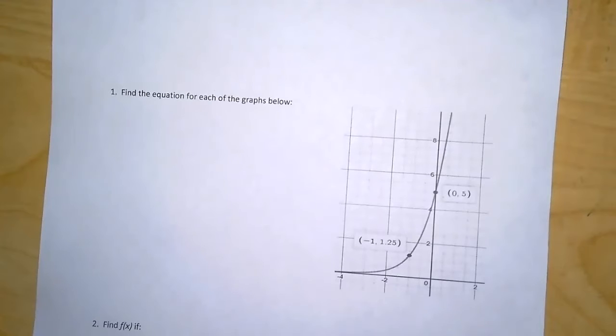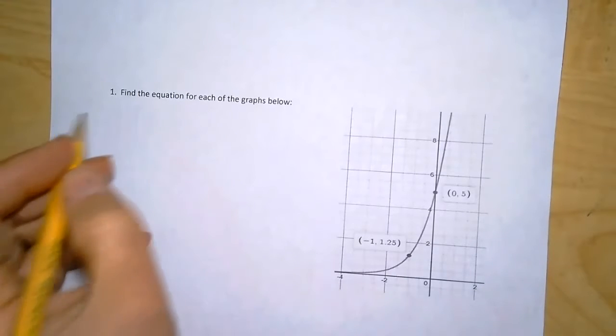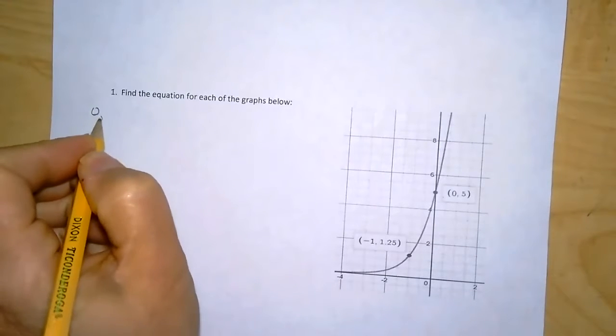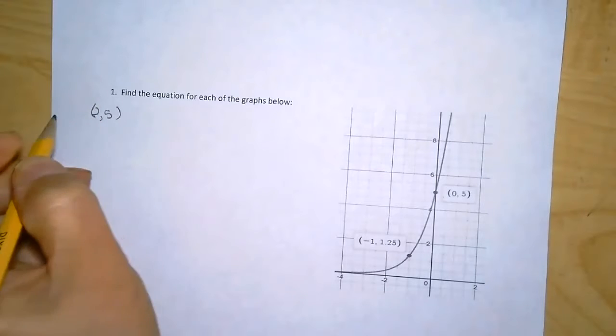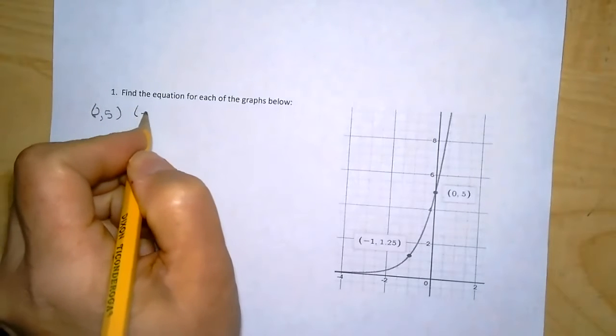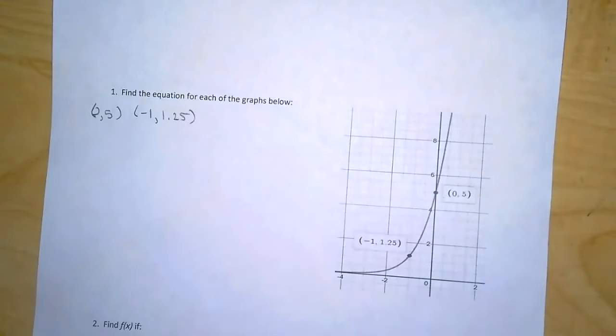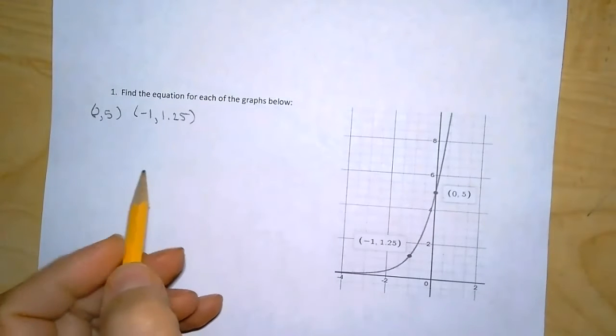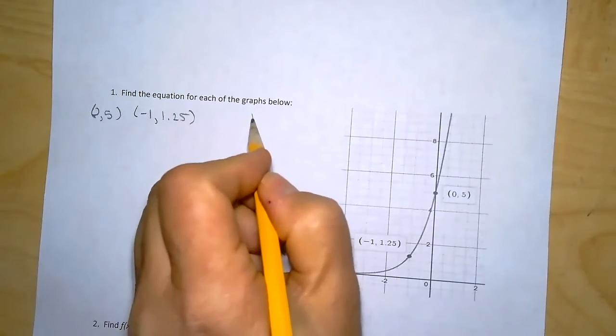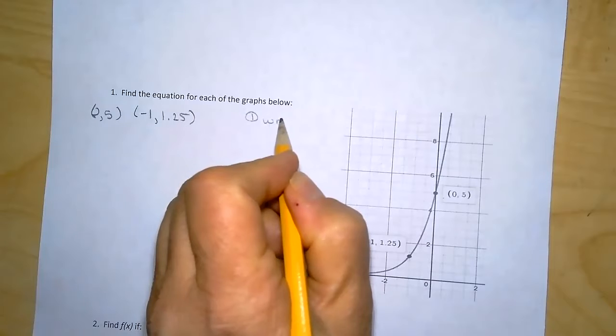First thing we need to do is, I'm just going to write my points over here. So the first point I have is (0, 5). And then the other point I have is (-1, 1.25). The steps for this are pretty straightforward. We're going to write 2 equations first.